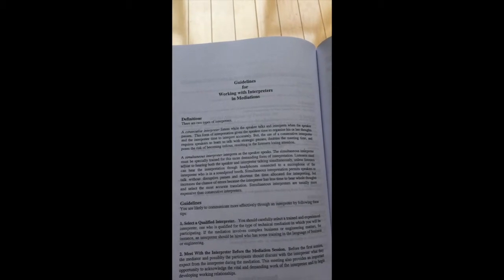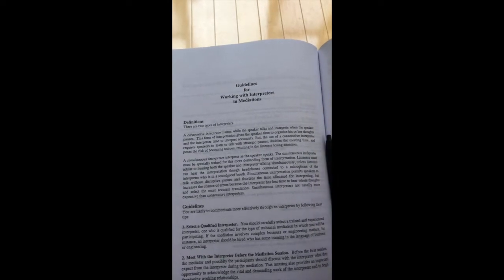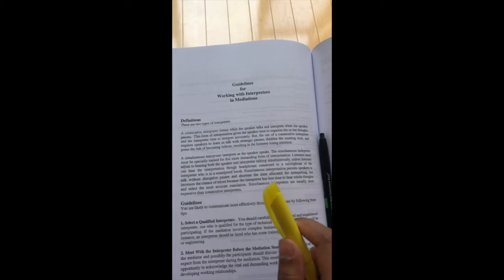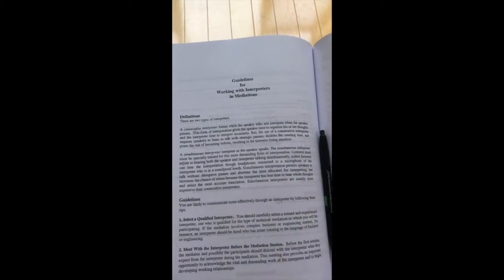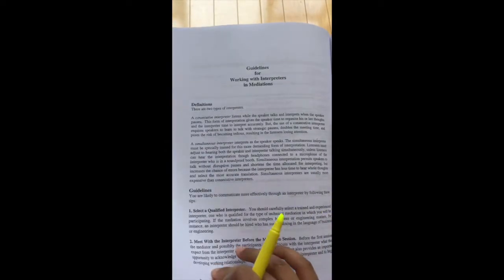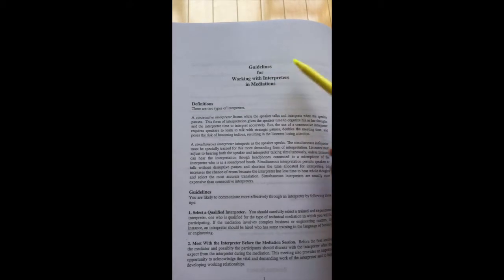Guys, if you're like me and you hate taking notes on separate pieces of paper or cue cards, I just use my textbook to make notes and go back to it before the exam. So let's just go through one page like this and you'll get an idea how we can go about this. Guidelines for working with interpreters in mediations.